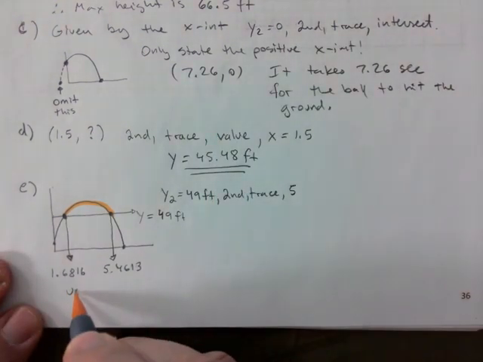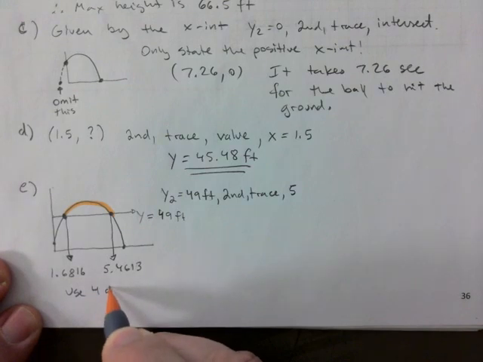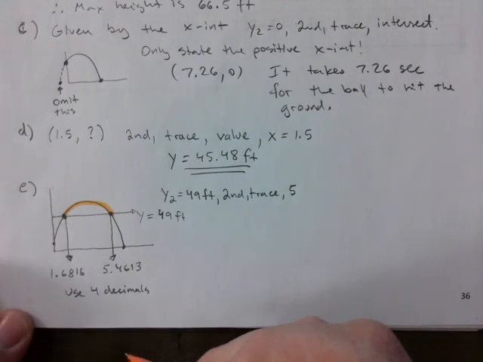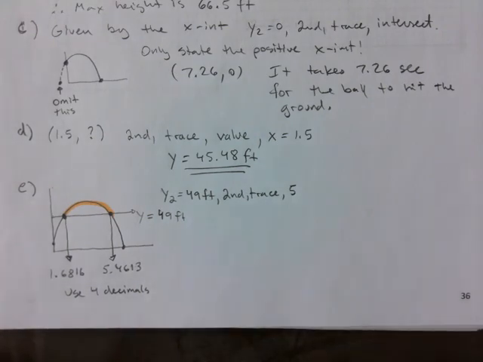I will say use 4 decimals. This question will be worth 2 marks. When you see 2 marks, you're like, oh, this is going to be more than just finding the 1 point.